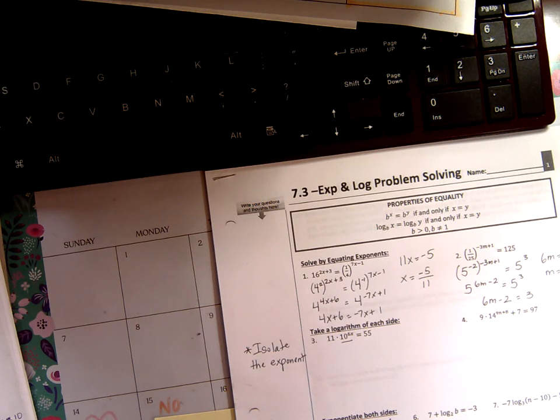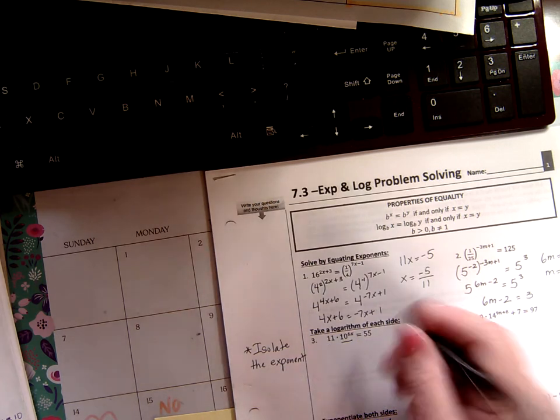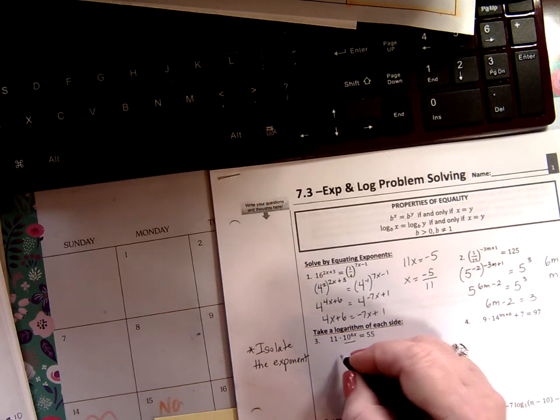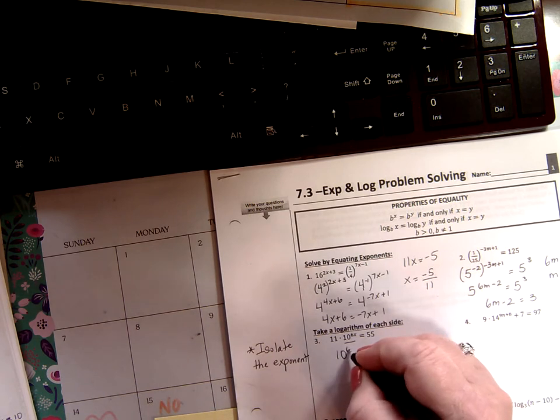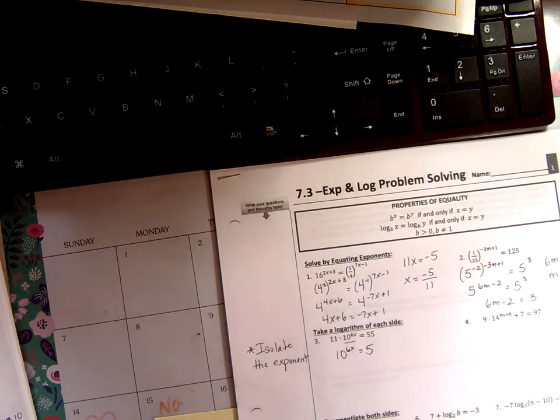So just like regular algebra thoughts, if I have 11 times this thing, in order to get the 11 out of there, I've got to divide by it. So to undo the multiplication, I have to divide. And 55 divided by 11 gives me 5. So 10 to the 6x equals 5. So you isolate the exponent piece first. Sometimes that takes you a couple steps to do it. But for this one, it just took you the one little thing there. All right, well, I can't do like bases. Like bases won't work because I can't write 10 as a power of 5, and so I'm stuck.